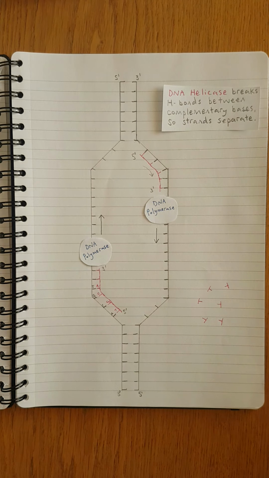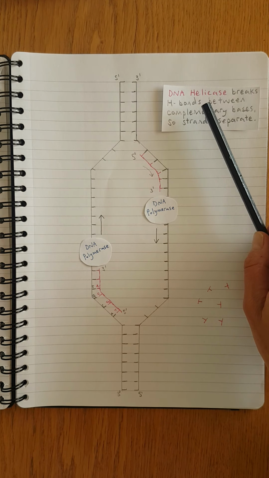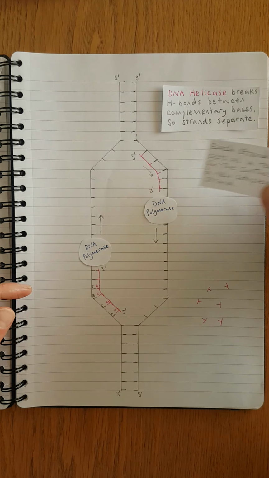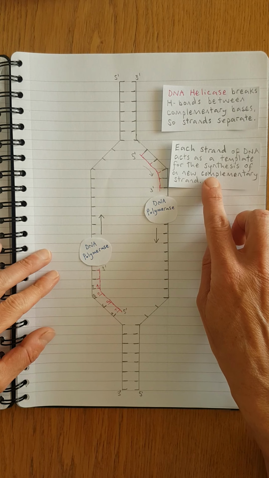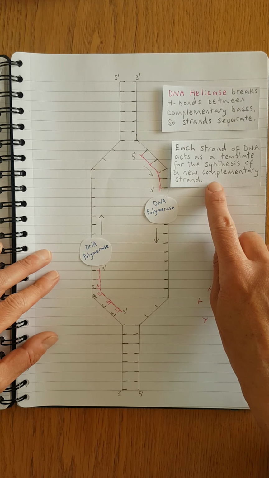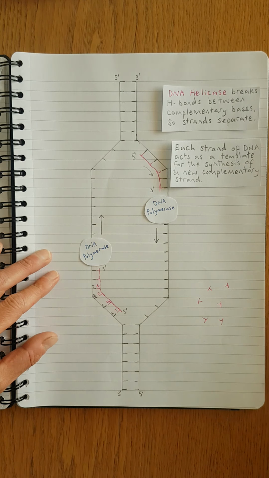So let's recap. What have we said so far? First of all, we've said that DNA helicase has to separate the strands by breaking the hydrogen bonds. And then each strand of DNA acts as a template for the synthesis of new complementary strands.